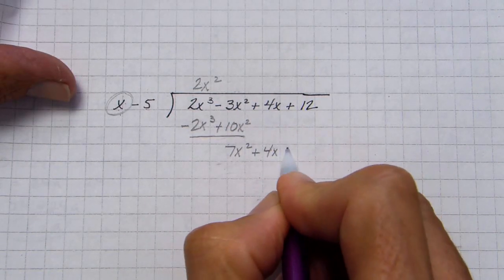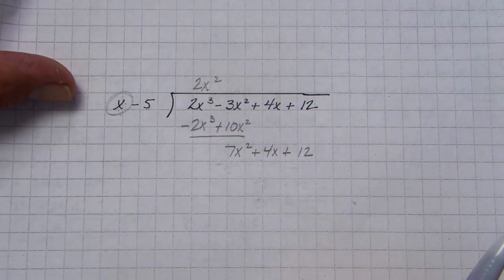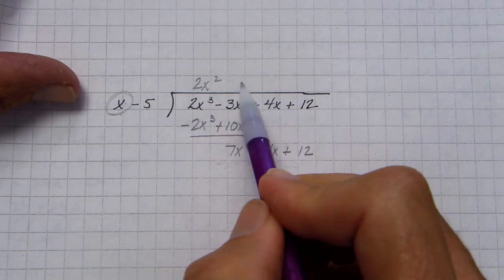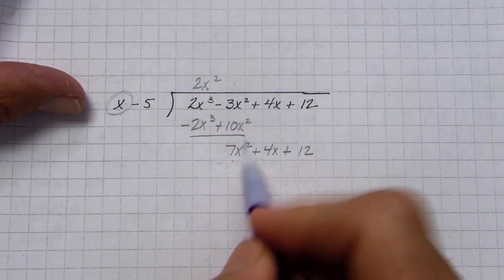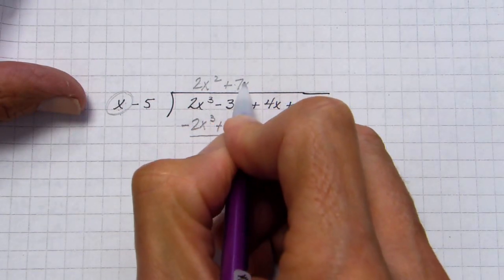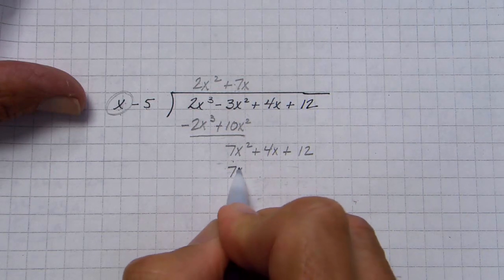And if you want to bring down the 12 too, that's fine. There's really no harm in just bringing everything down. With numbers, you got to be a little more careful, but with polynomials, just bring everything down. And so then you say, well, okay, x times what gives me 7x squared? And you're thinking, well, okay, 7x. If I go plus 7x, 7x times x is 7x squared.